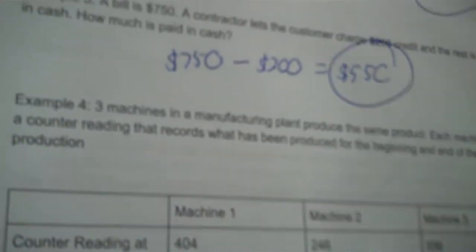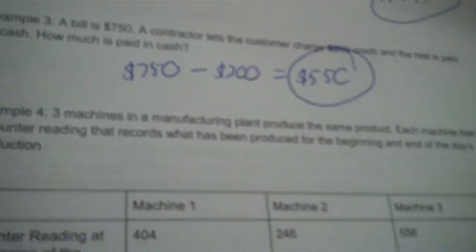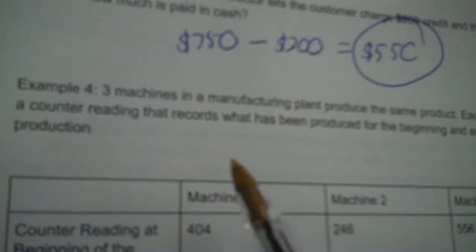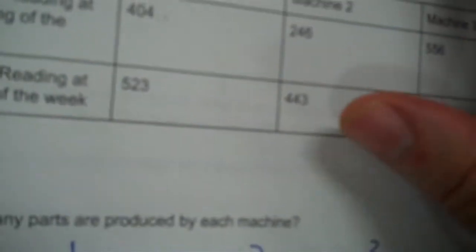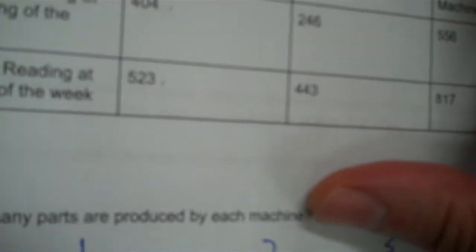Okay, example 3. 3 machines in a manufacturing plant produce the same product. Each machine has a counter reading that records what has been produced for the beginning and end of the day's production. How many parts are produced by each machine? So there's 3 machines, 1, 2, and 3. Okay, so this one's counter reading at the beginning of the week was 404, and at the end of the week it's 523. So that means it has produced 404 parts when they start, but then by the end of the week they are at 523.